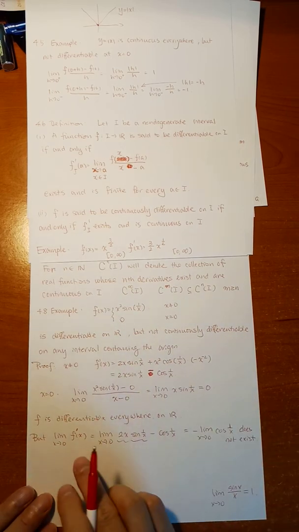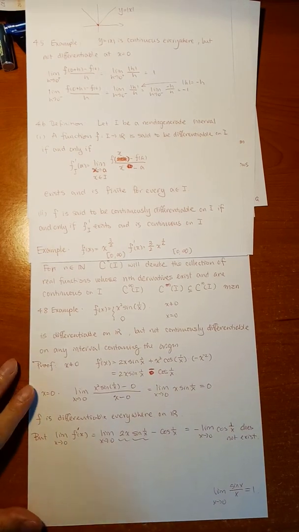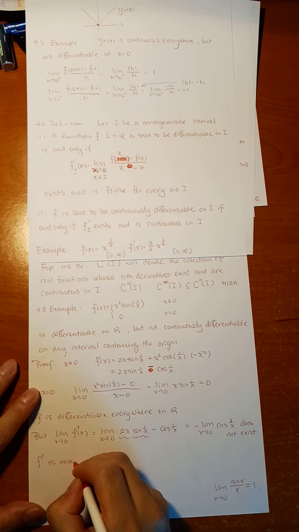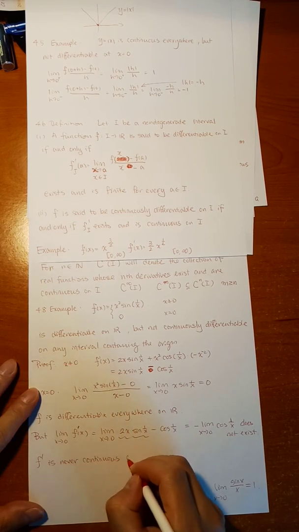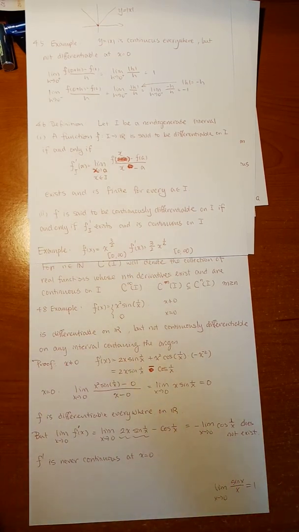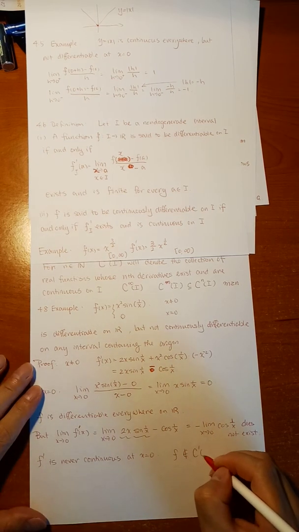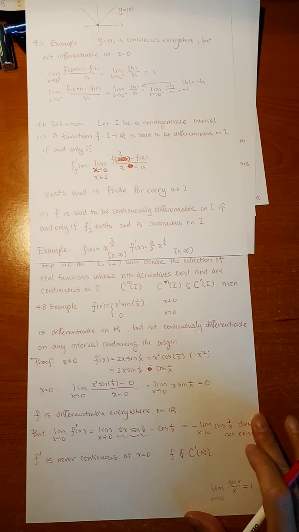So this derivative function has no limit at 0, so it's not continuous. So it's just differentiable but not continuously differentiable. So f does not belong to C^1(R) because the derivative is not continuous. Okay, so that's the example.